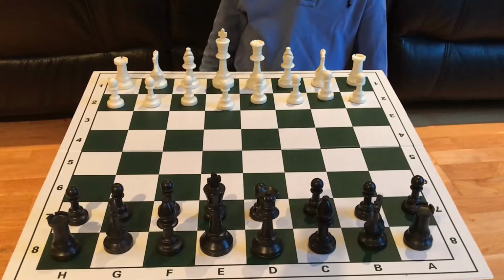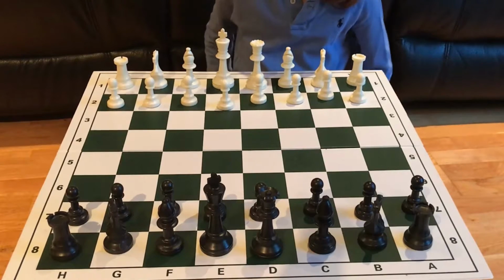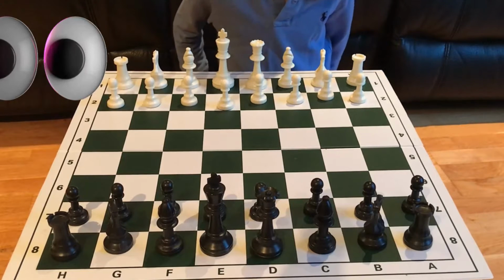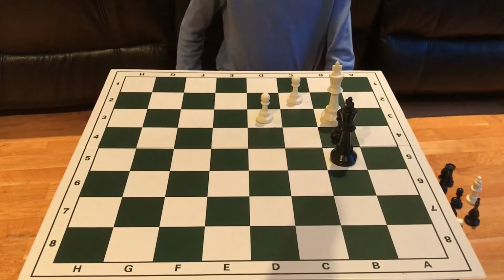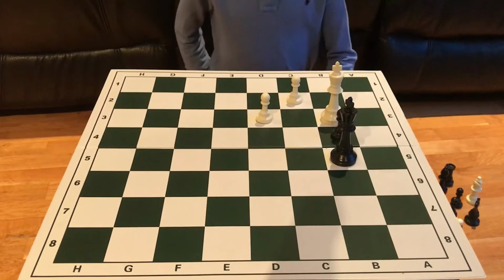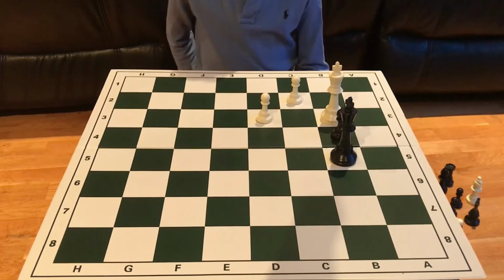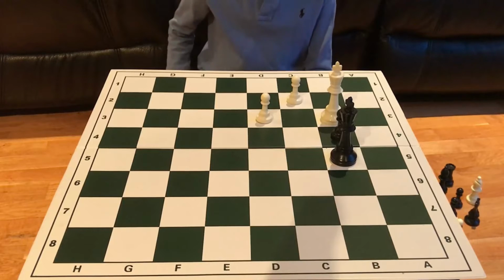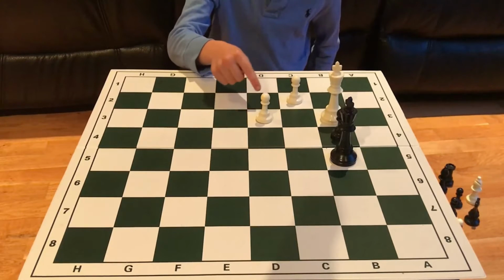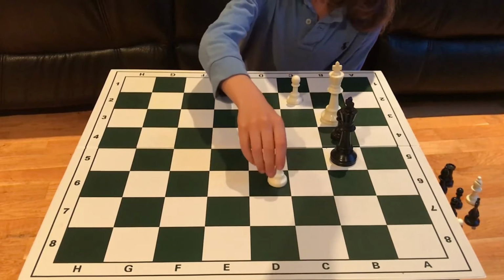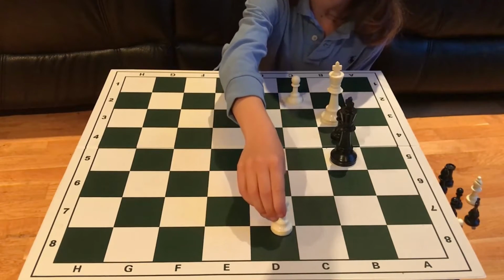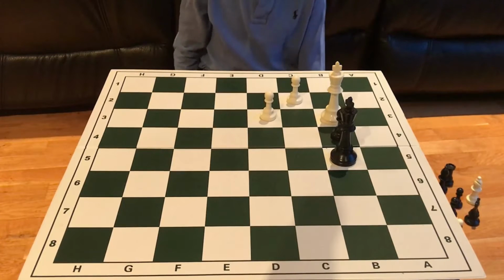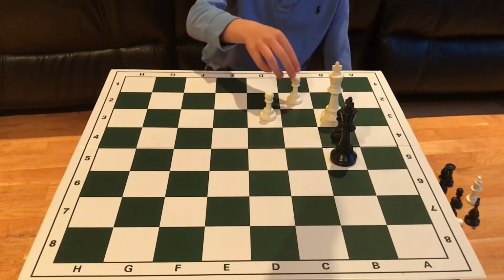Now I'm going to show you how important the en passant rule is with an example. Let's have a look at this position. White has 2 pawns and black has 1 pawn. White has 2 pawns and one of them can eventually become a queen. But white moved like that. Check.